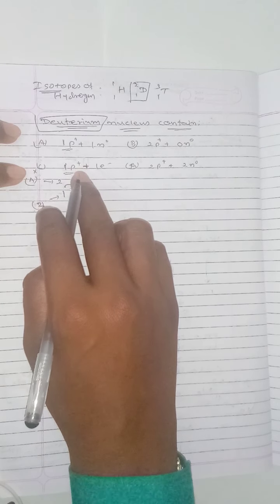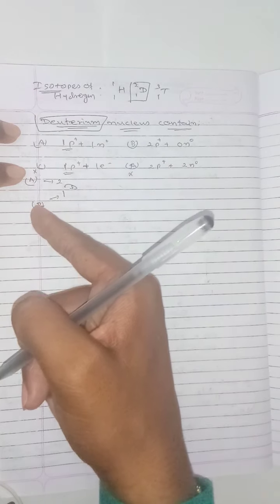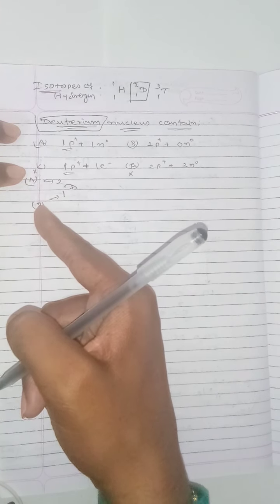Our atomic number Z, which equals the protons, is 1, so these two options are not applicable. Now what about the neutron?